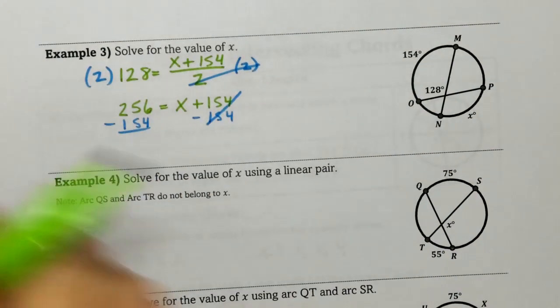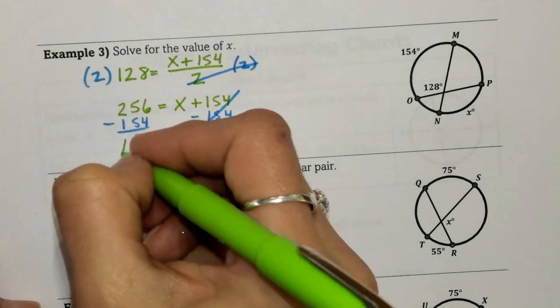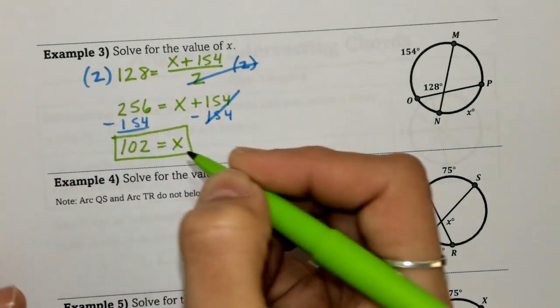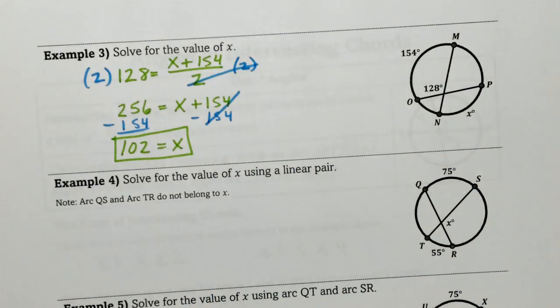Cancels on the right. We do the subtraction on the left. This will end up being 102. It's going to be what x is equal to. Okay? Now, in order to find here, we're taking a look at this one.